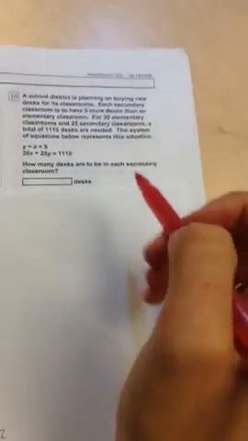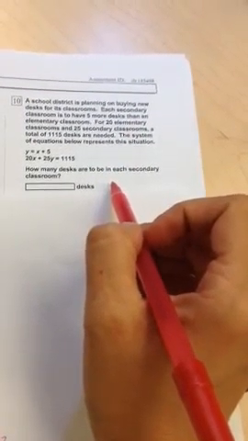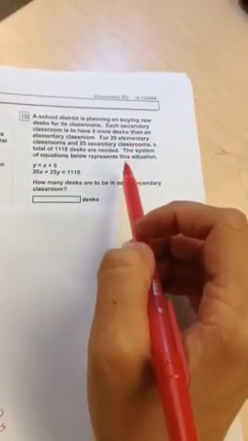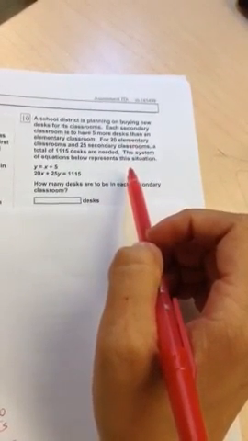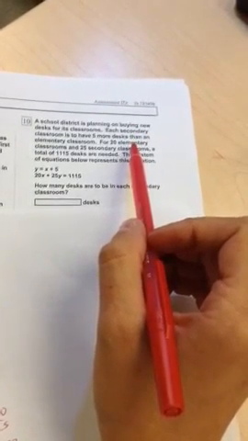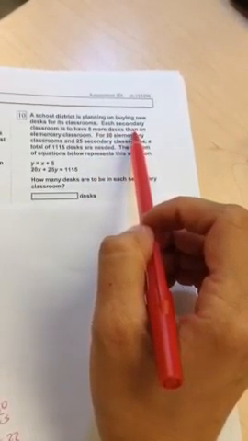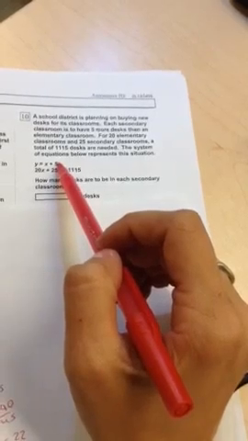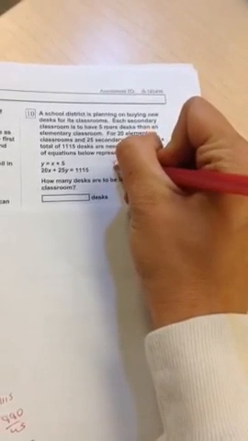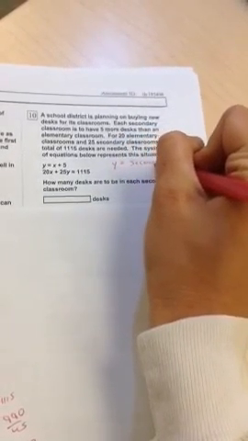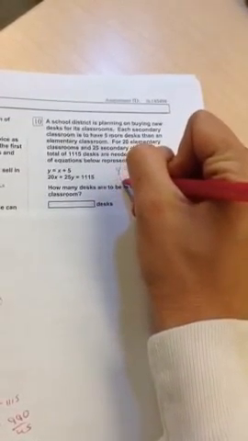So here we were solving a system of linear equations. So I want to figure out what my variables are. Each secondary classroom has 5 more desks than an elementary school classroom. So that means my y value is secondary. Y equals secondary desks, and x is equal to the elementary desks. It's always a good idea to define your variables.